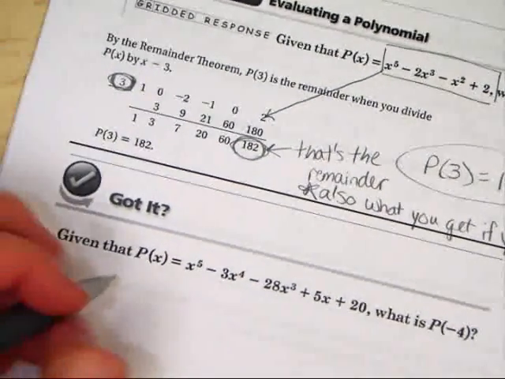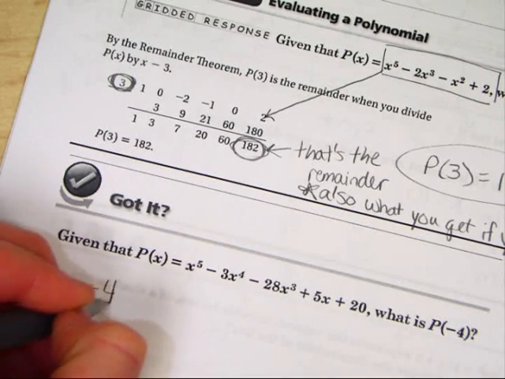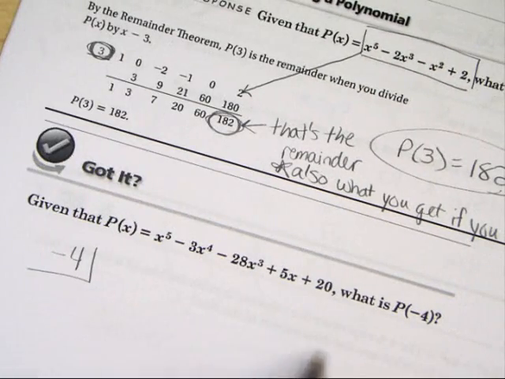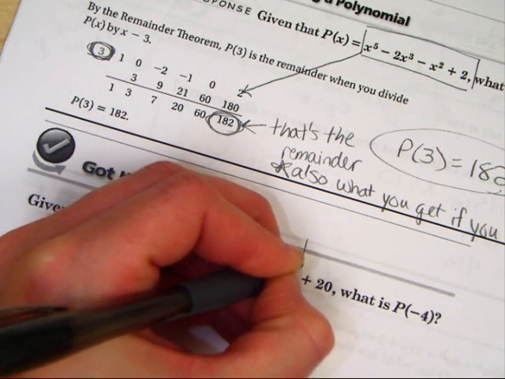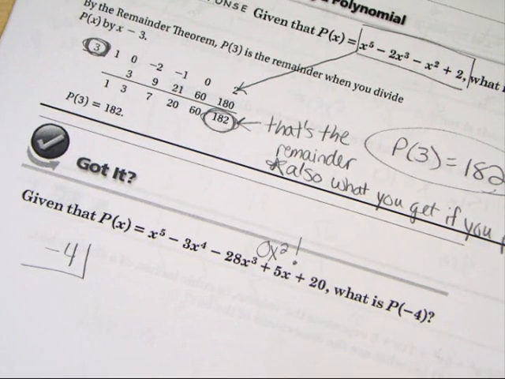Try that on the got it, or the synthetic division here. You would put -4 here. You put all your coefficients here. Don't forget to use 0x squared. See if you can figure out what P of -4 is.